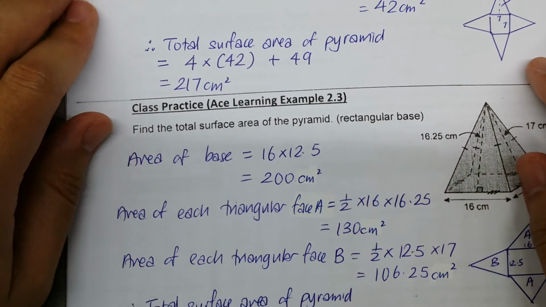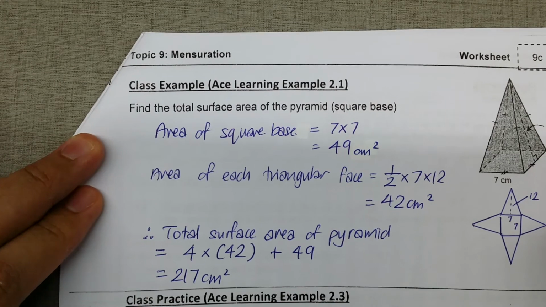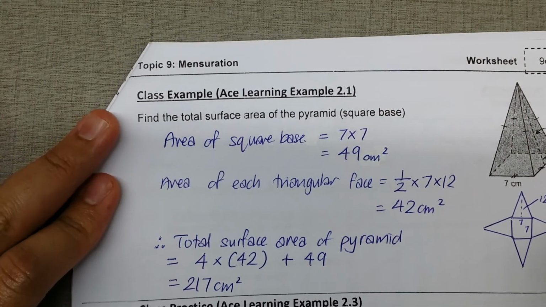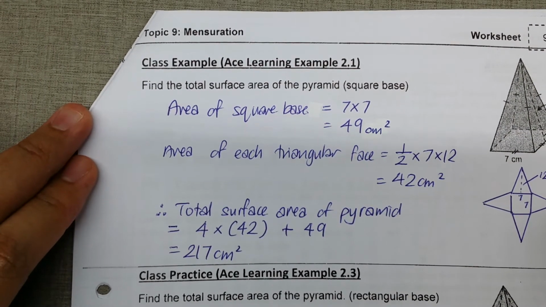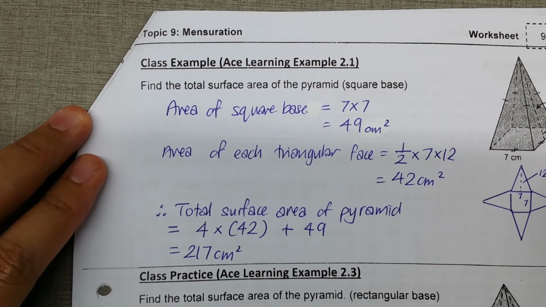Okay, let's proceed. Okay, example 2.1 and 2.2. Again, if you didn't do it, quickly spend this time to do the question. You can refer to the answer over here.